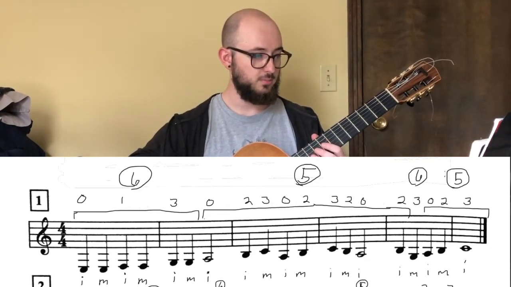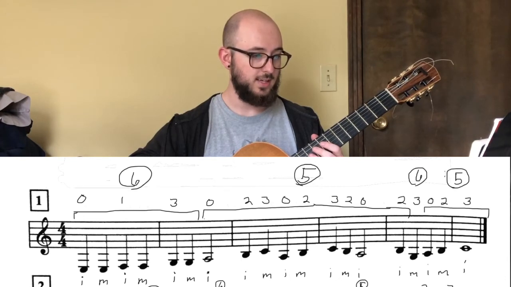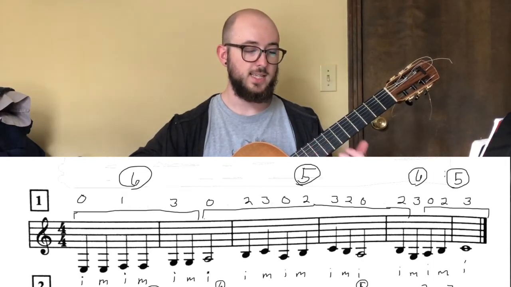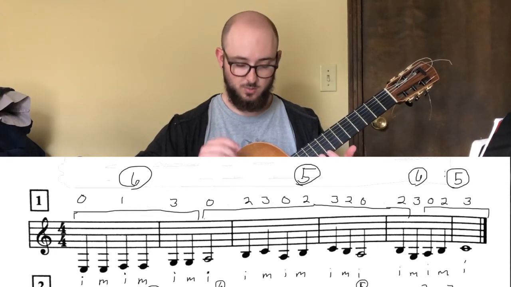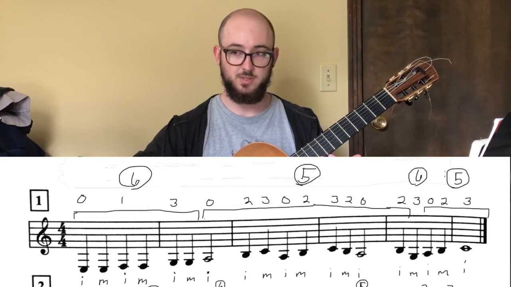I, M, I, M, I, M, I, 2, 3, 4. In that same spot that we talked about, measure 5, you're going to have this instance where I is going to play string 5 and M is going to play string 6.